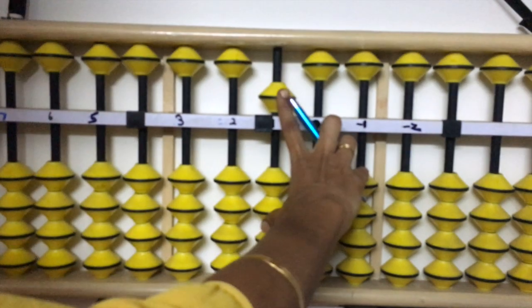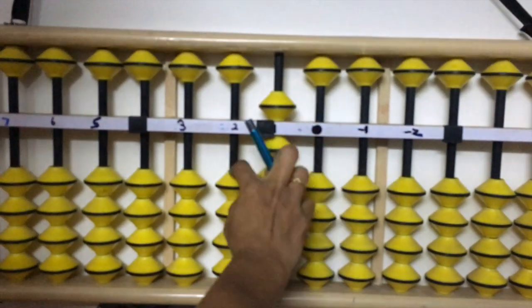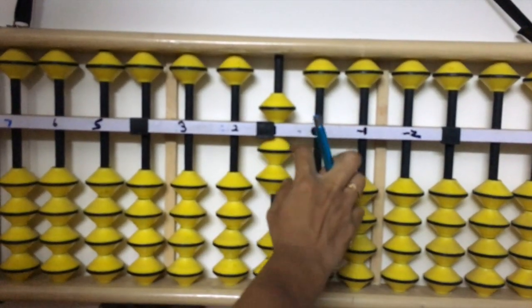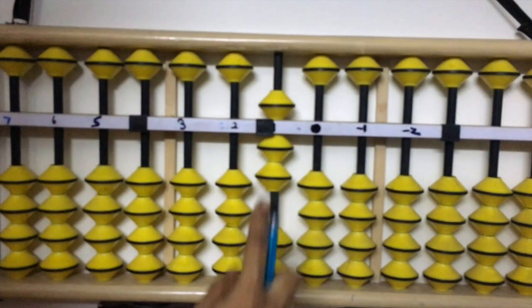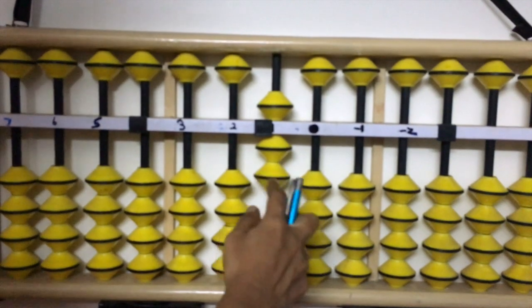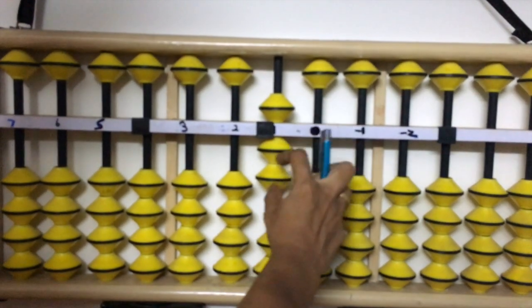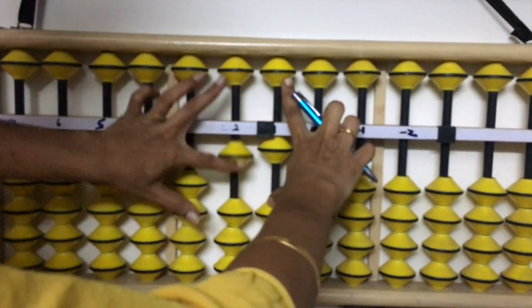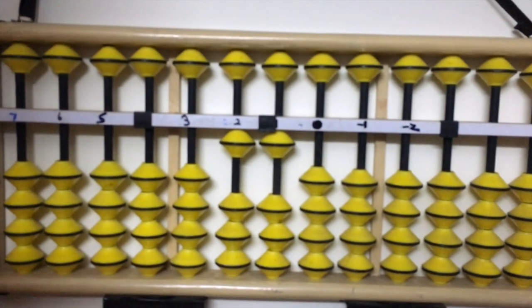Next, 7 plus 4. 7. To add 4, plus 5 minus 1. Using small friend, we can't apply that formula. Now think of the big friend. Big friend of 4 is 6. Minus 6 plus 10. So the value is 11.